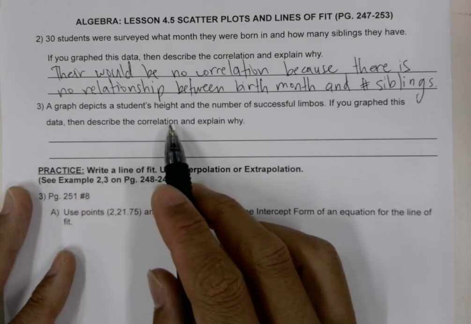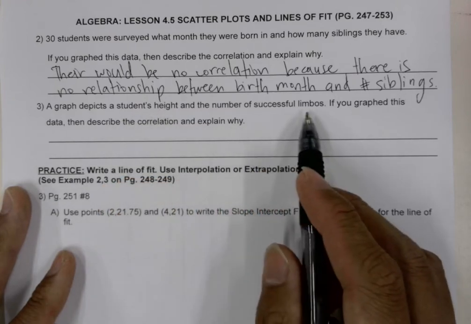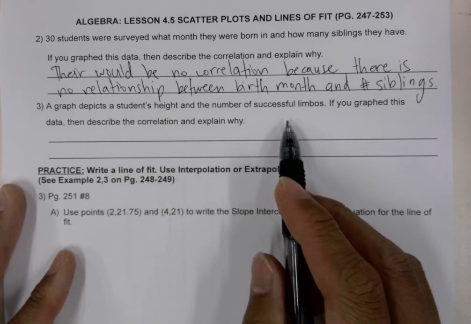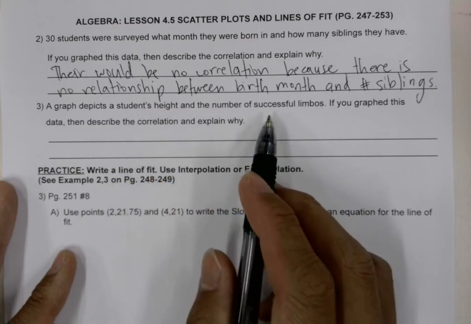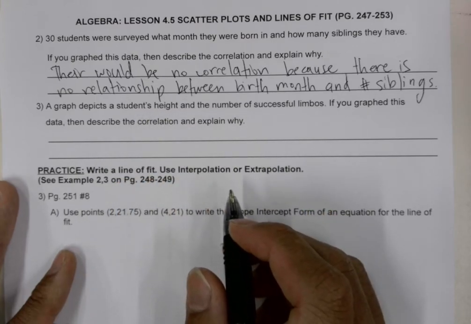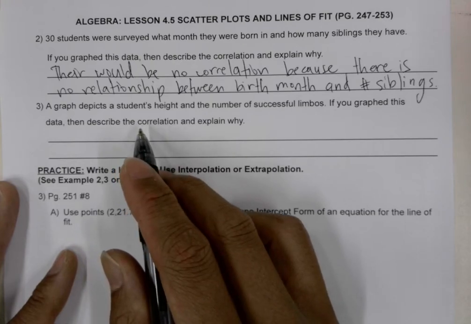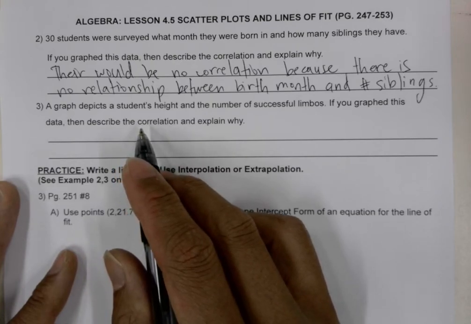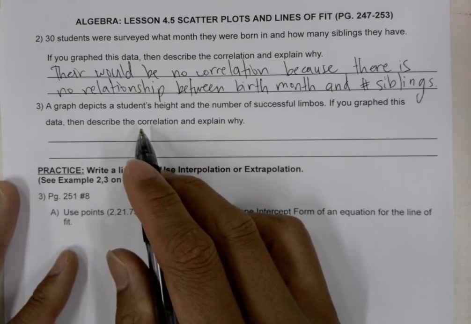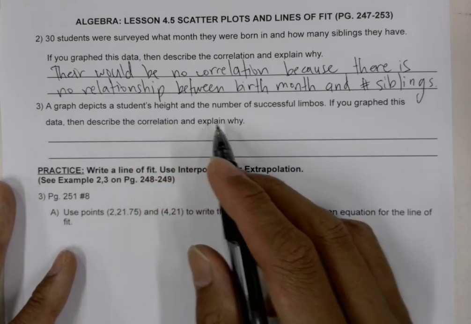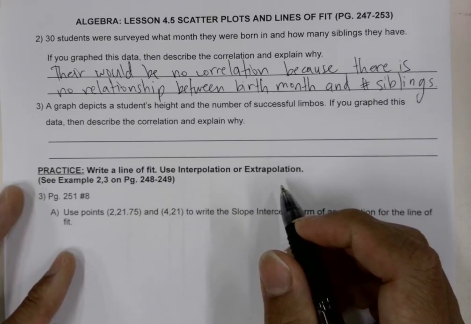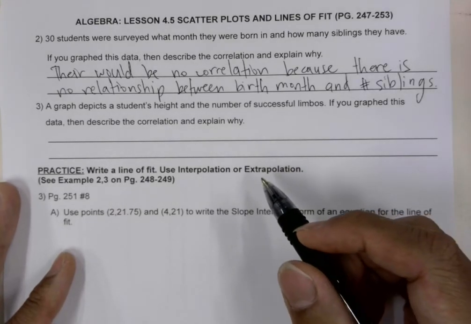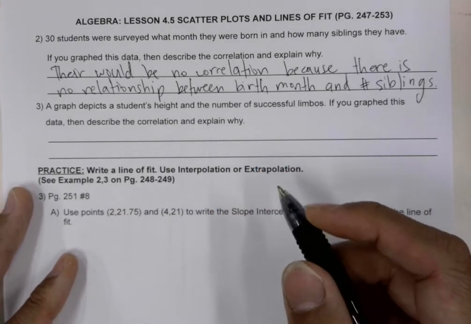Now, if I was going to graph a student's height and the successful number of times they were able to limbo, would we see a relationship between these two axes? Yes, we would. Because at my last daughter's birthday party, we did play limbo, and all the adults lost quite early in the game. And all of the smallest children, they lasted very well into the end of the game. Okay? Because the shorter you are, the easier it is for you to get under the stick.